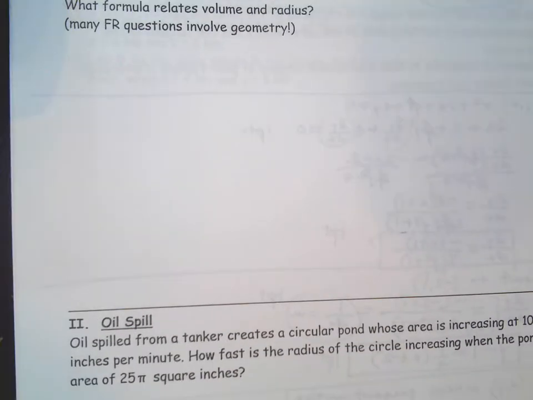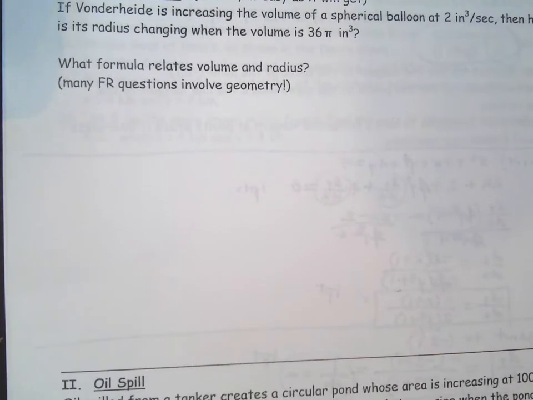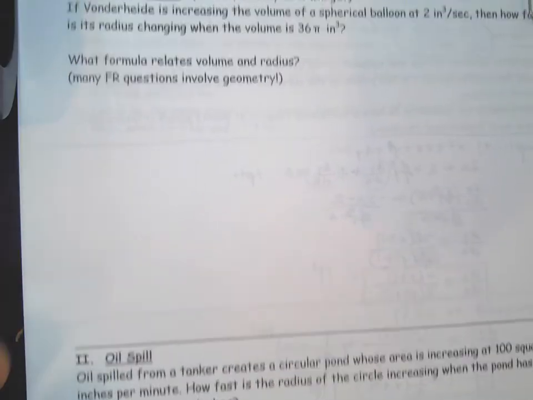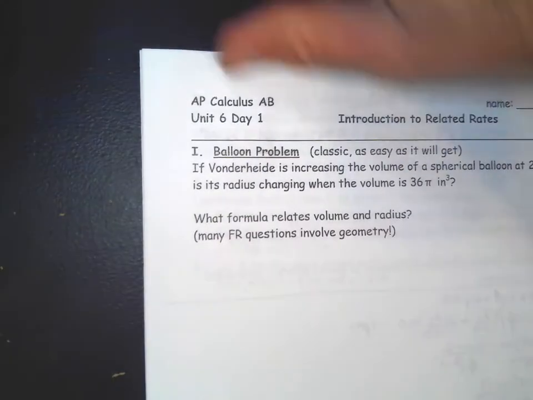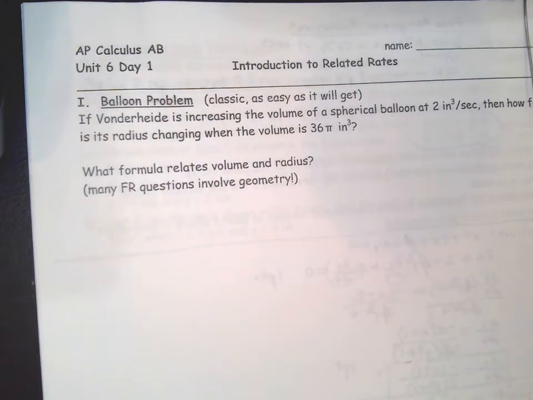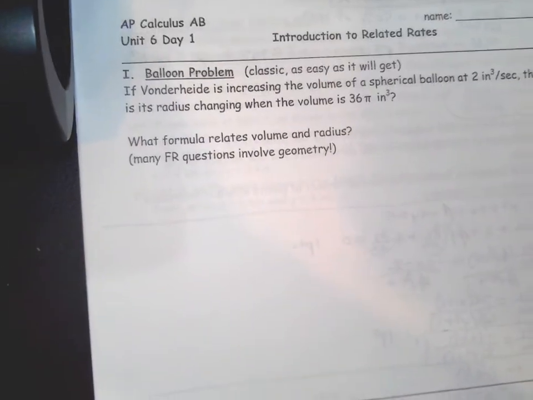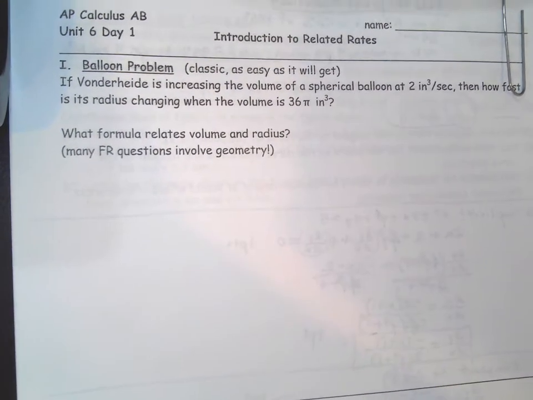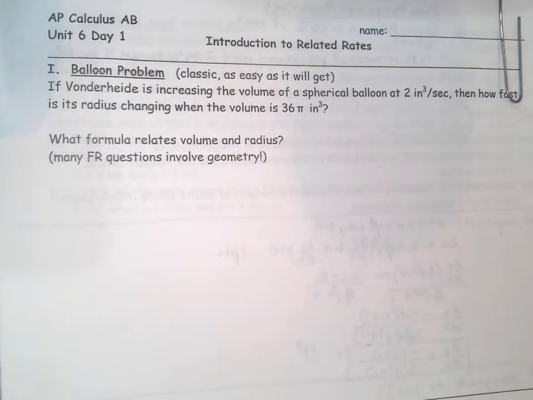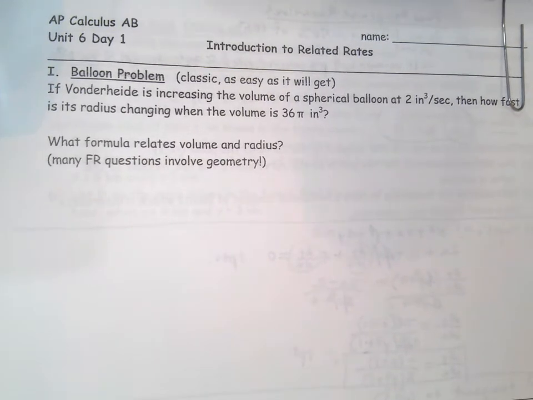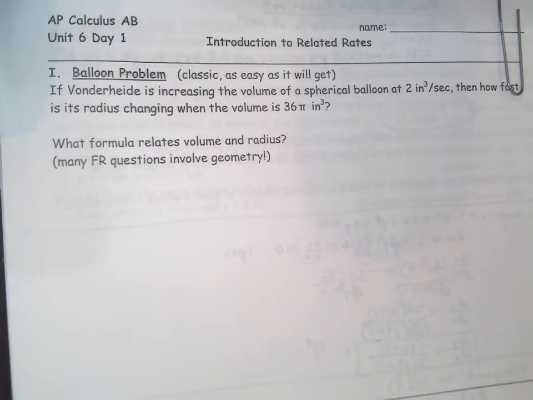AP Calculus AB, or sorry, Unit 6, day 1. Related rates. So we did a little introduction video. So now we're going to try some. We're going to bring some calculus into this and start to kind of wrap our heads around this.